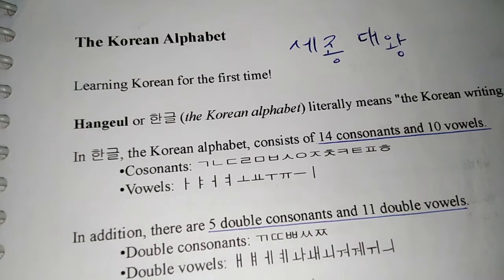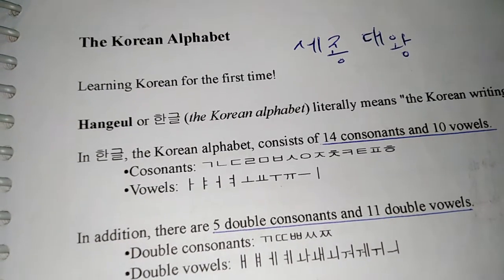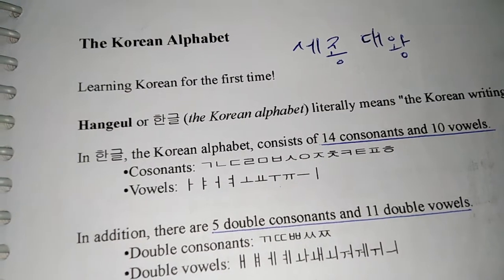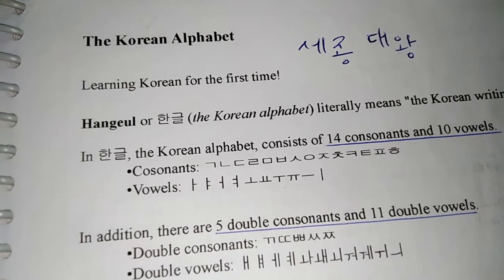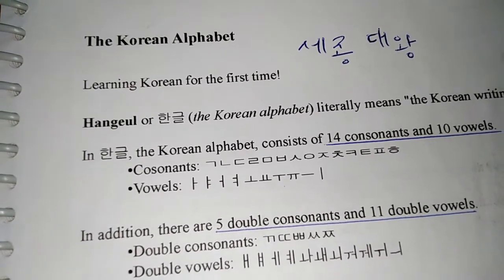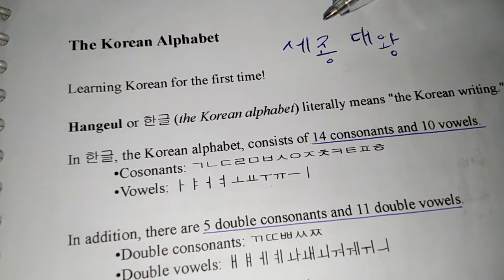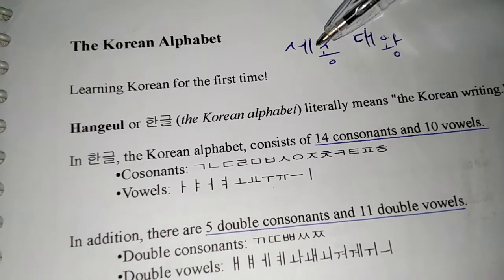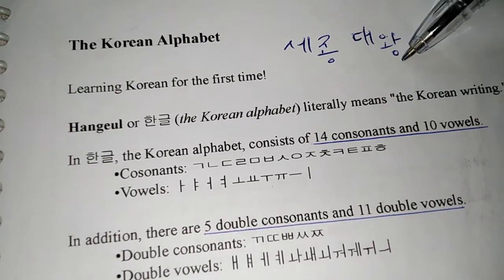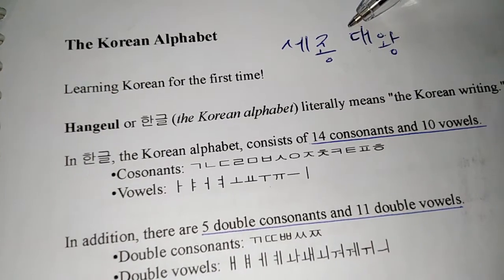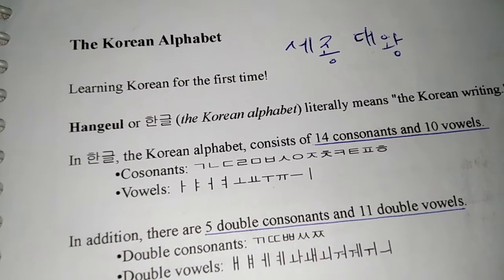Today we'll be learning about the basics of Korean and mainly the Korean alphabet. The Korean alphabet is quite easy, and first let's know who made the Korean alphabet that easy. It was Sejong Daewang. Sejong is the name of the person who made it, Wang means king, and Dae means great. So the great king Sejong made the Korean alphabet.